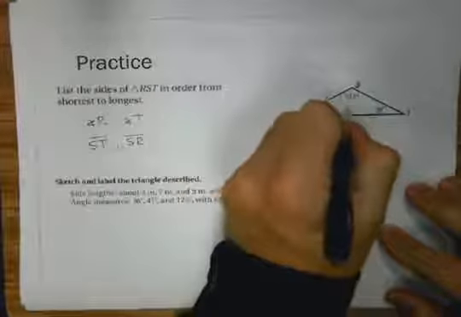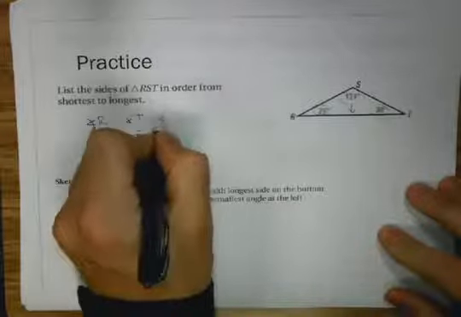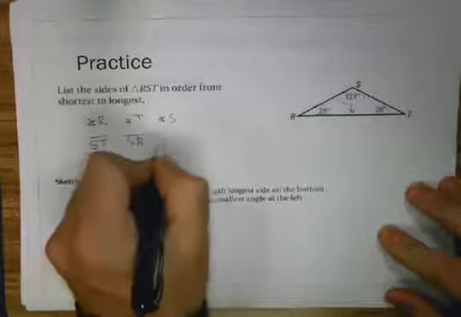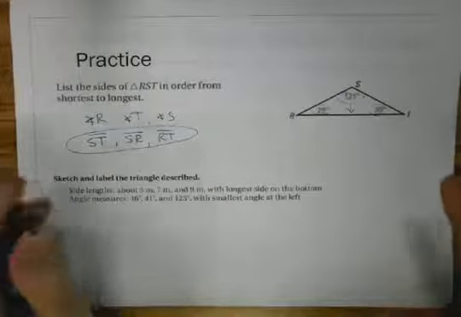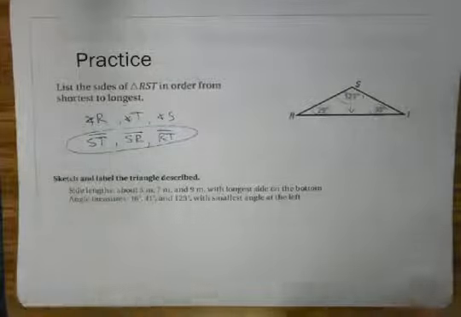The next angle is 30. That's at T. Opposite that is SR, or RS. And last is 121, our longest. That's angle S, so opposite that is RT.